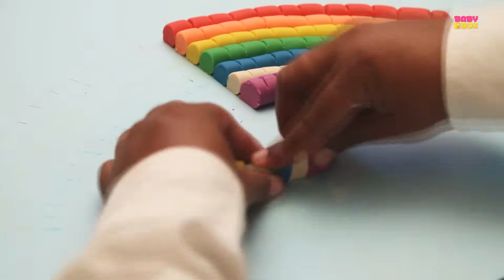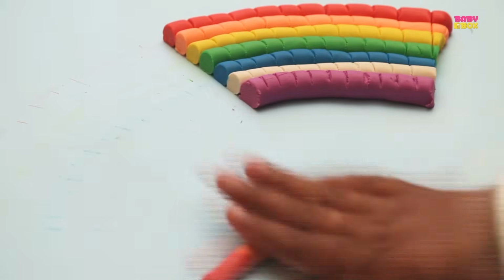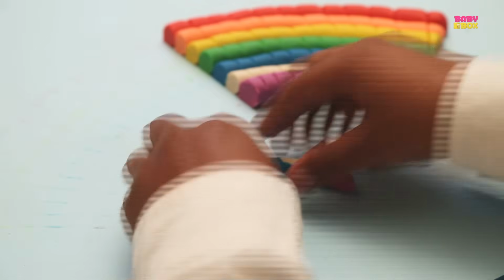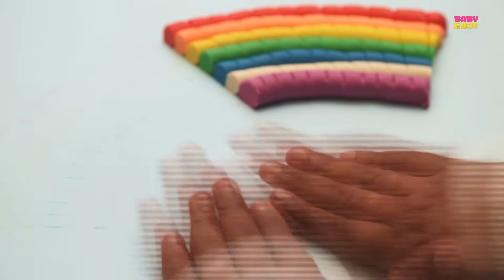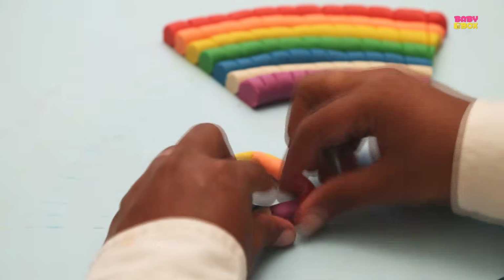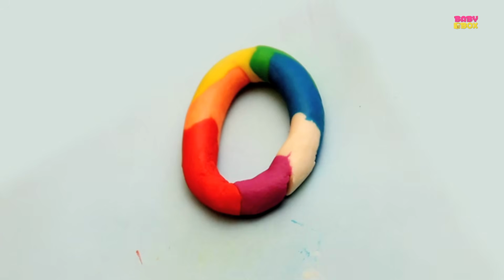Here comes the letter O. O is for orange, orange. O is for out, out. O is for open, open. O.